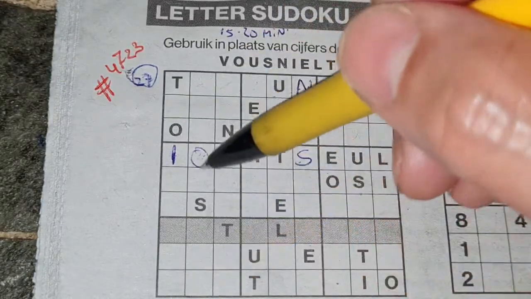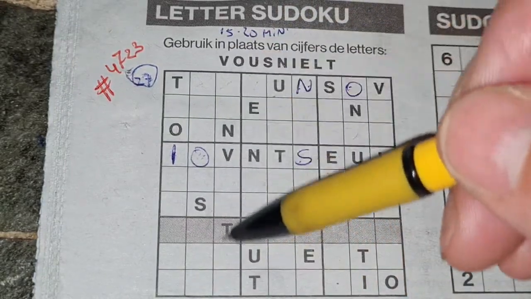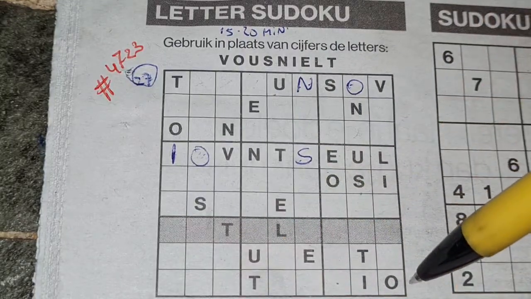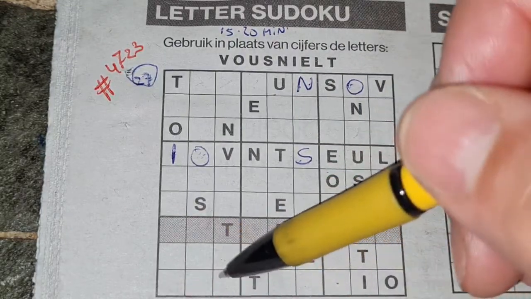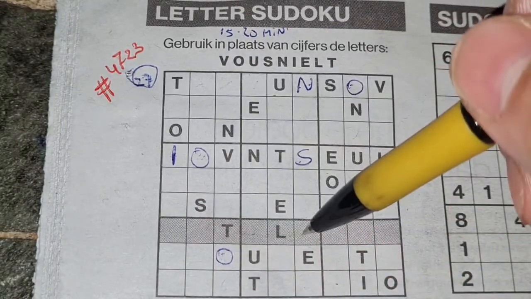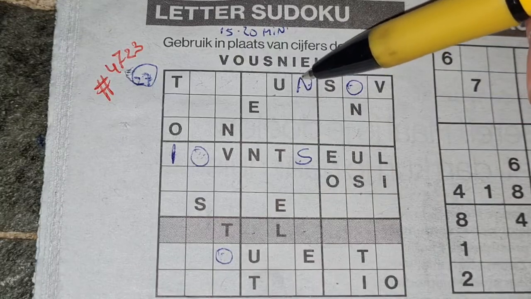O in the first column, O in the second column. So in the third column, the only two places left for the O should be here or there. We see it here now in the last row, so no O there. O should be there. Alright.